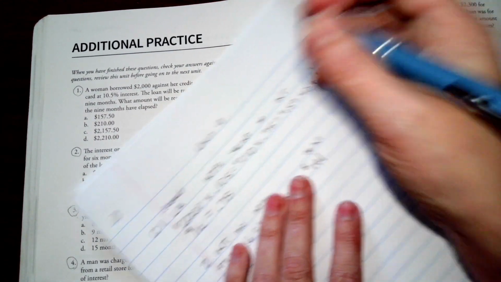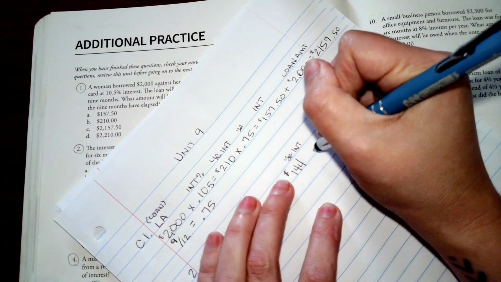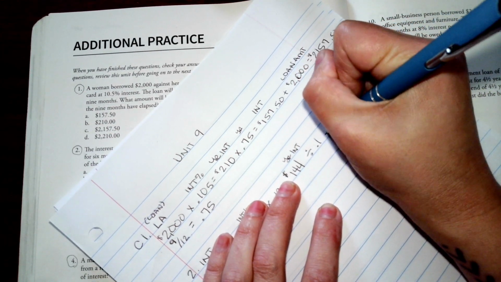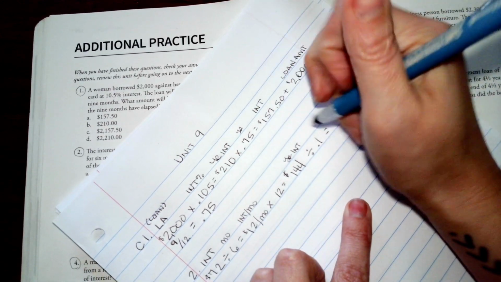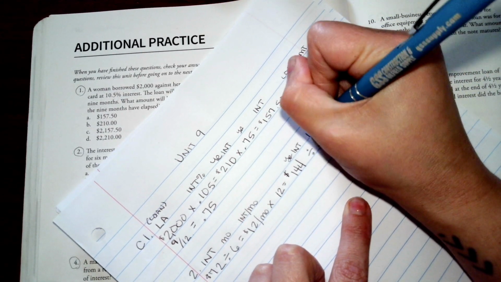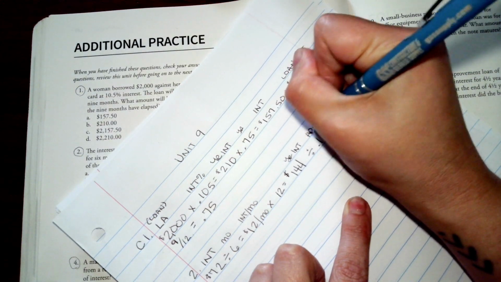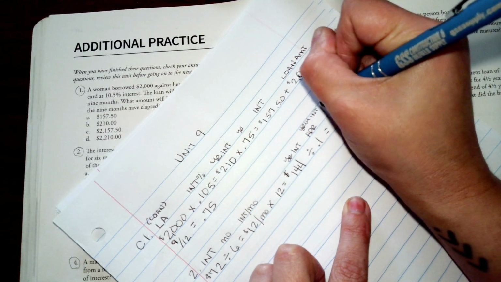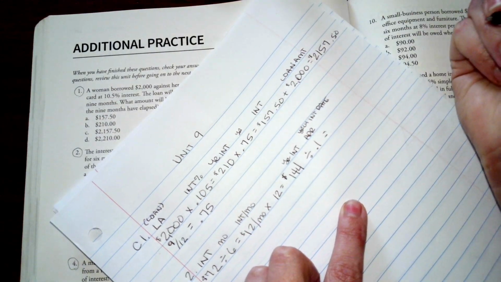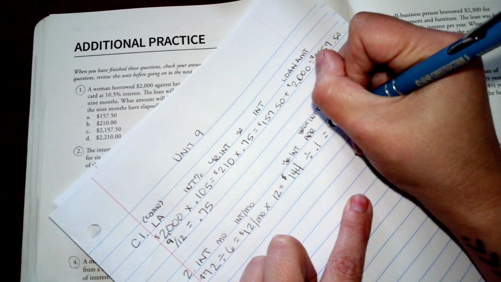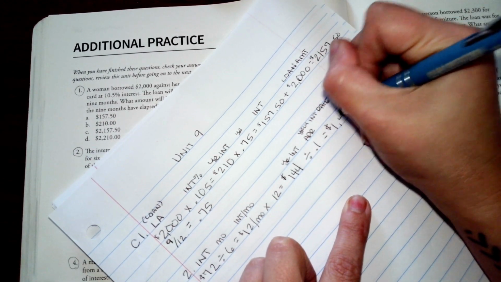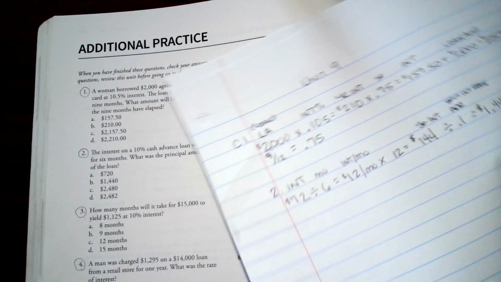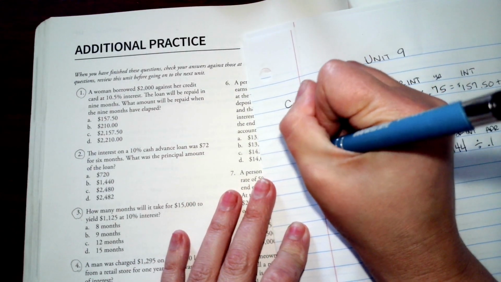All right, it already said that it was 10% interest rate. It was a 10% cash advance loan. So we are going to divide that interest by the interest rate, 0.1. This is the 10%. This can also be called APR. This is yearly interest rate. When you do that, you get $1,440. This is the amount that the loan was actually for, so your answer is B.